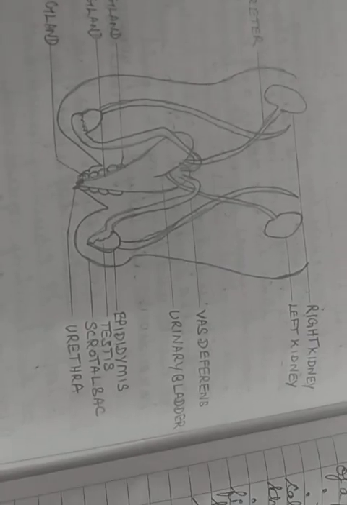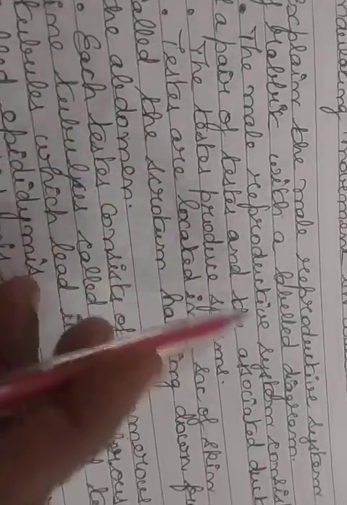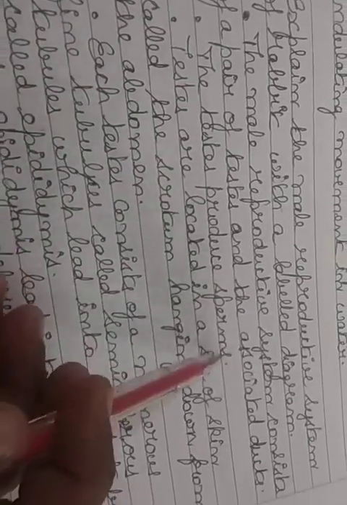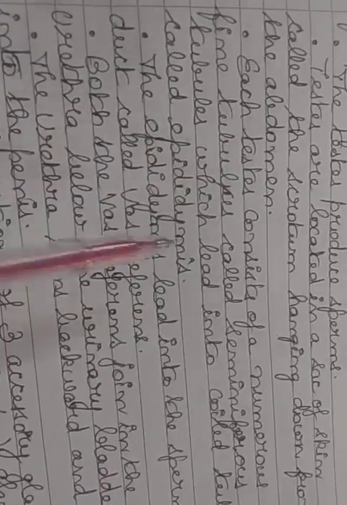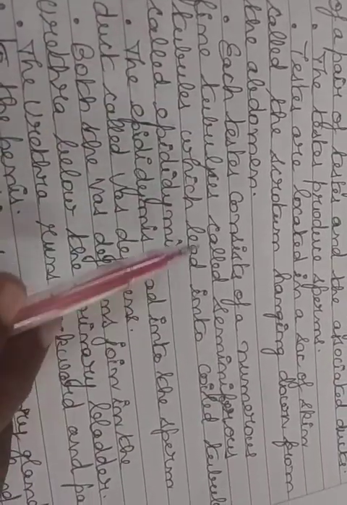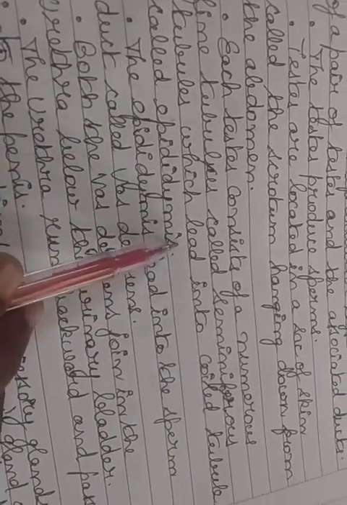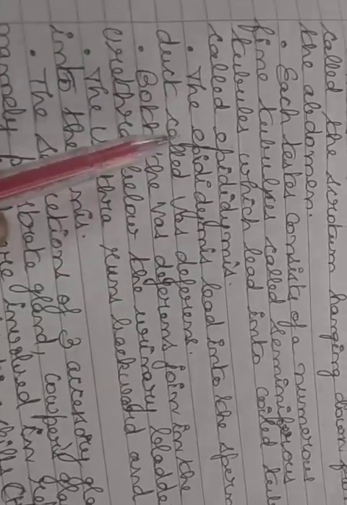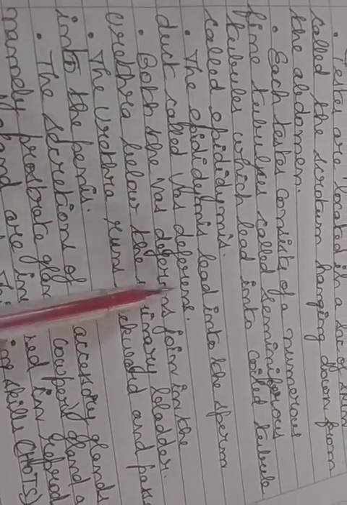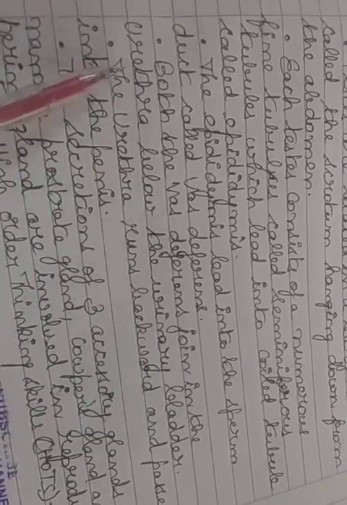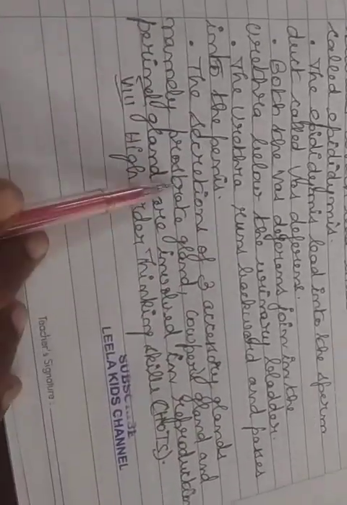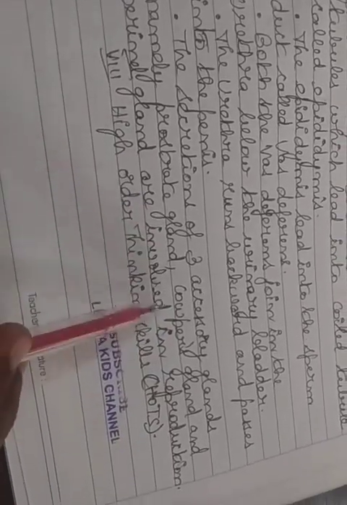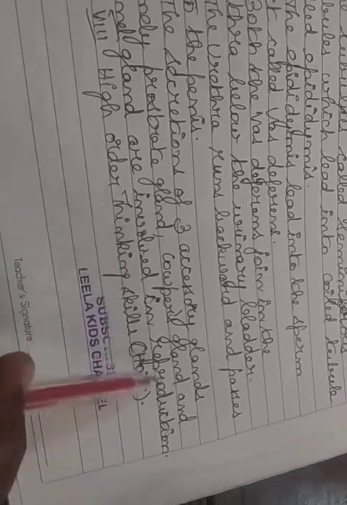Practice. Then the explanation: the male reproductive system consists of a pair of testes and the associated ducts. The testes produce sperms. Testes are located in a sac of skin called the scrotum hanging down from the abdomen. Each testis contains numerous fine tubules called seminiferous tubules which lead into a coiled tubule called epididymis. The epididymis leads into the sperm duct called vas deferens. Both the vas deferens join in the urethra below the urinary bladder. The urethra runs backward and passes into the penis. The secretions of 3 accessory glands, namely prostate gland, Cowper's gland and perineal gland, are involved in reproduction.